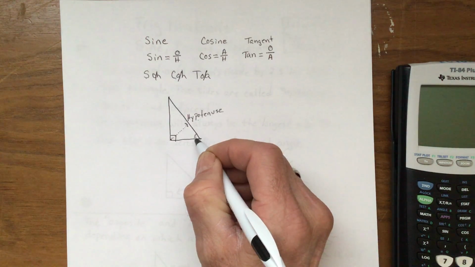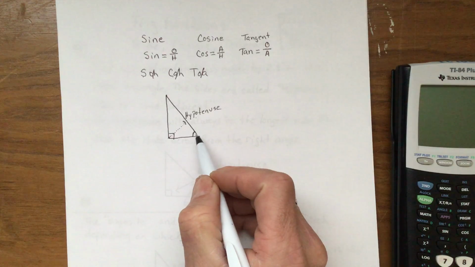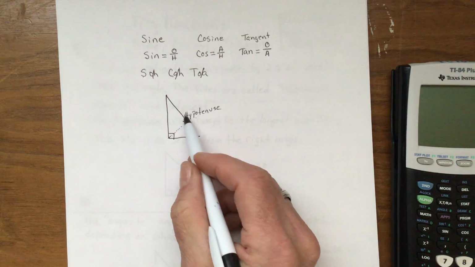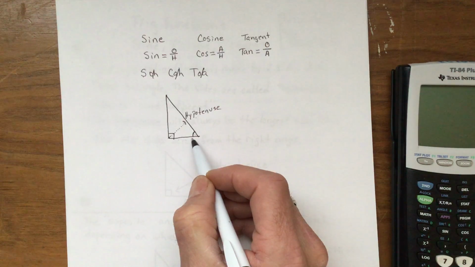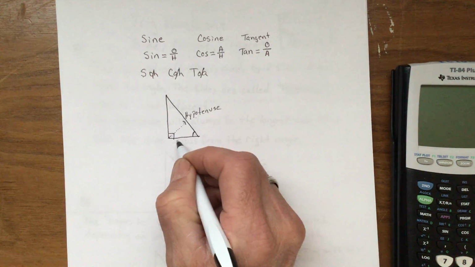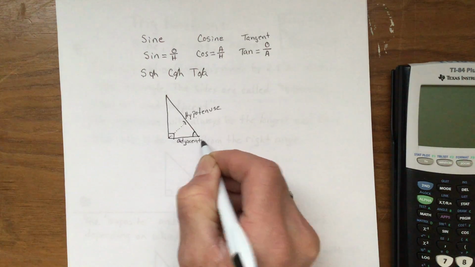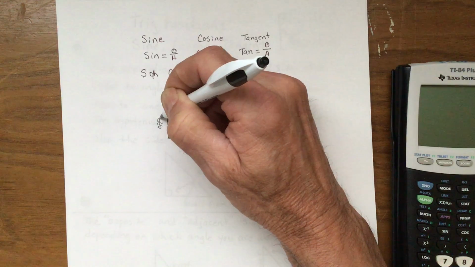If you're asked to work with this angle here on the bottom, then the side that touches this angle is the adjacent. It takes the hypotenuse and the adjacent to make the angle you're working with. So this side is the adjacent, and that makes this side the opposite.